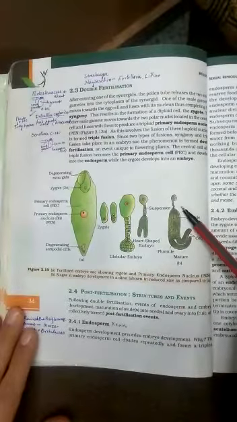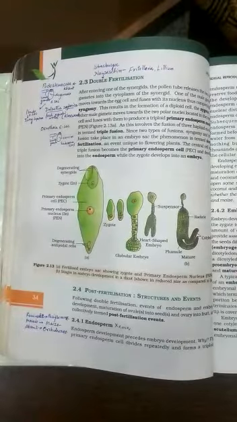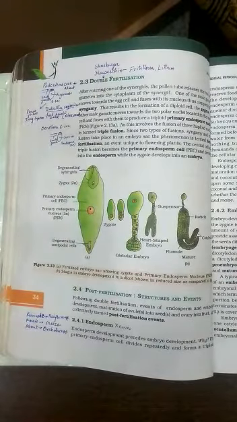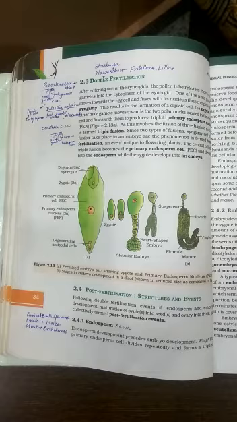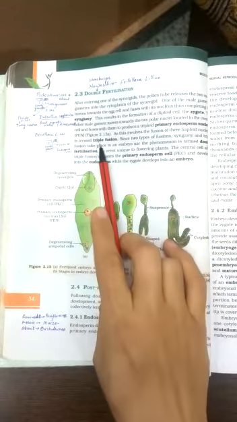And please remember, the suspensor is a structure which suspends the developing embryo, and it even absorbs the nutrition from the endosperm and passes it on to the embryo for development. So these are the things mentioned in NCERT. You can check here, syngamy is mentioned, triple fusion is mentioned. So all these things are clearly mentioned in the NCERT.